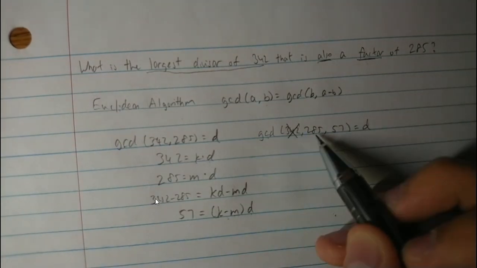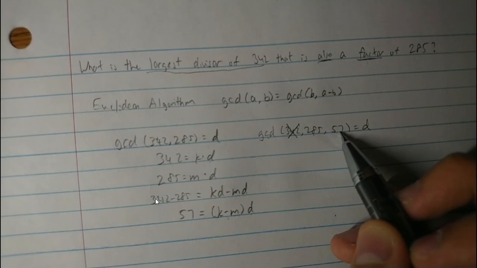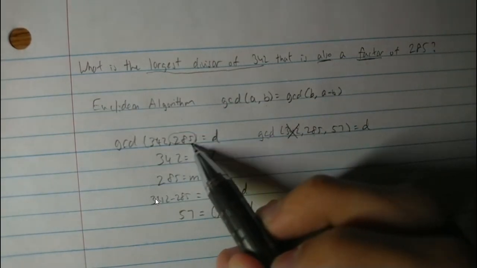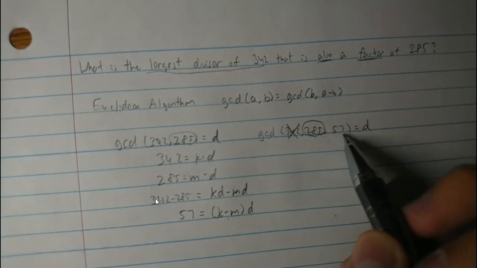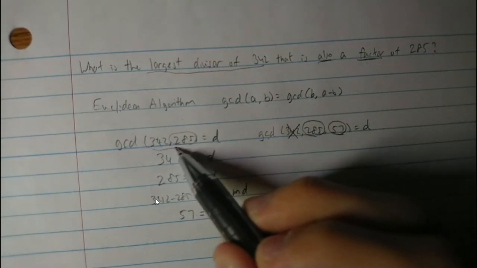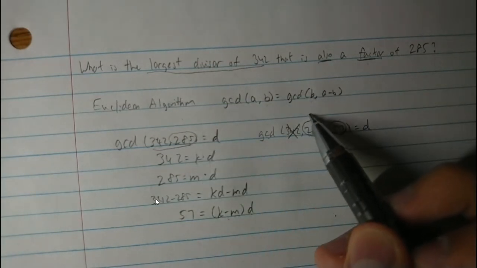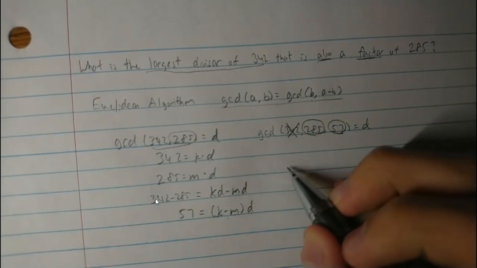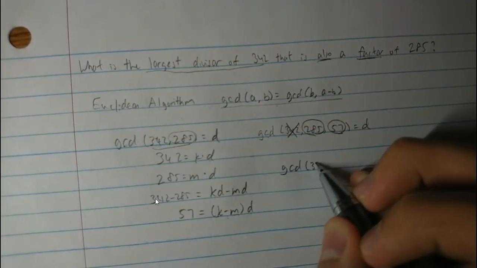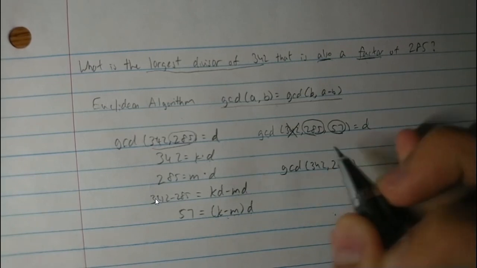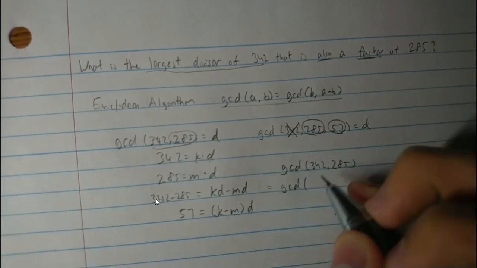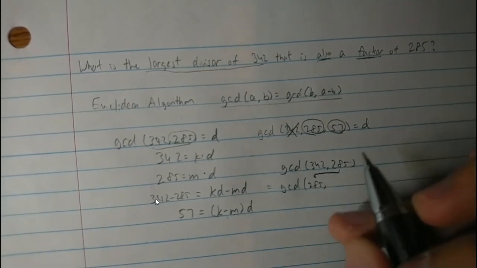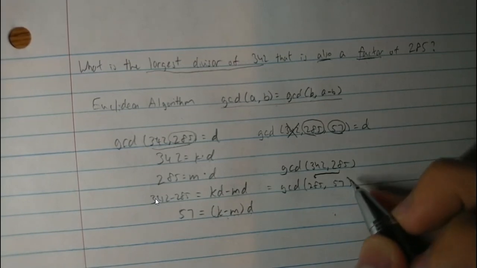So now look, we have the greatest common divisor of 285 and 57. Our numbers got smaller. And if you notice, the smaller number from before, 285, is now our bigger number. And our new number 57 was the difference, which is exactly what it says here. So that's how I remember it. If we have GCD of 342 and 285, I think of it that the 285 slides over here to be the bigger number, and the new number is their difference.